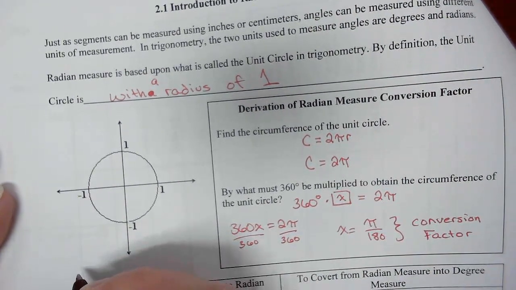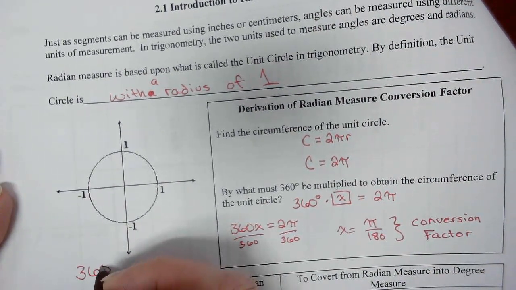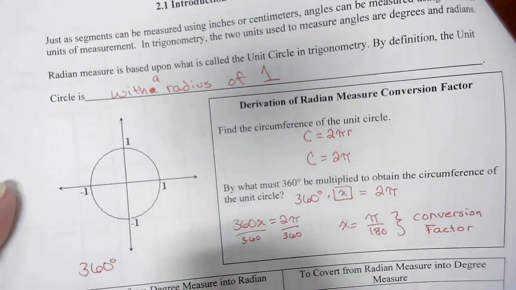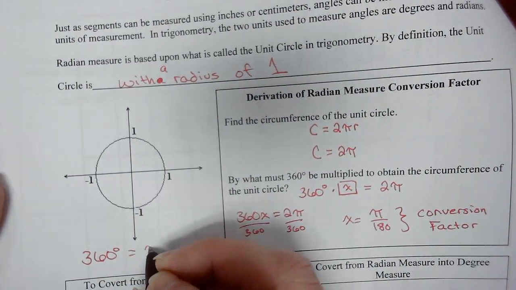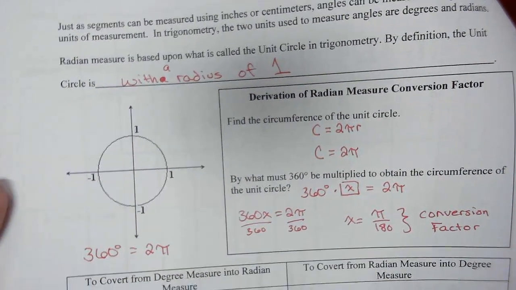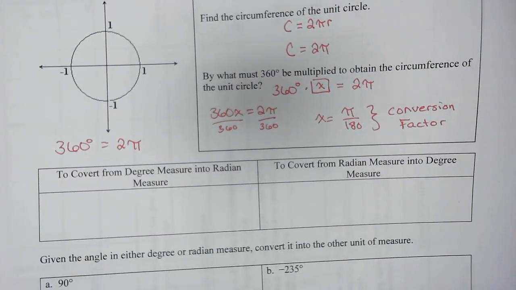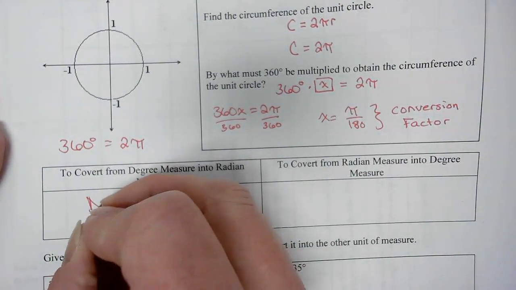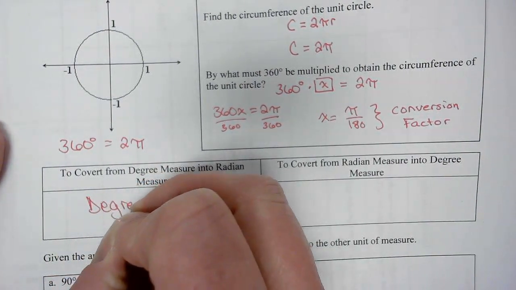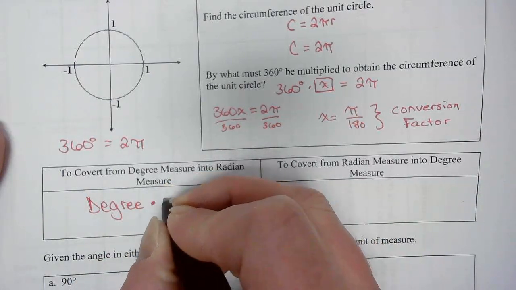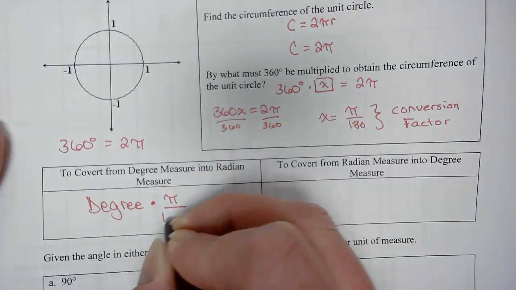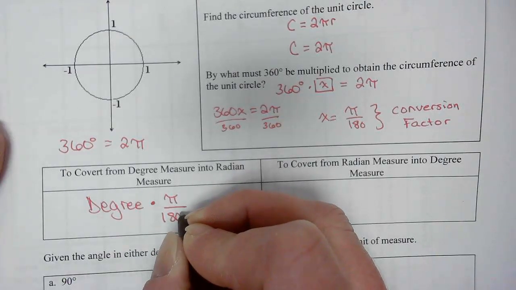Now, the thing I want to make sure we remember is 360 degrees all the way around the circle would be the same as our circumference of 2 pi all the way around the circle. So to convert from degrees into radians, what we would do is take the degree times pi over 180 degrees.